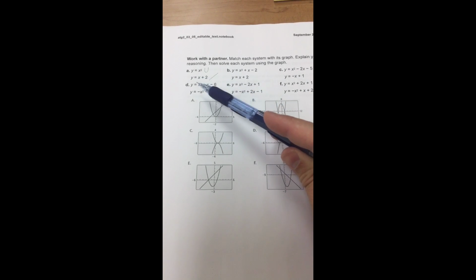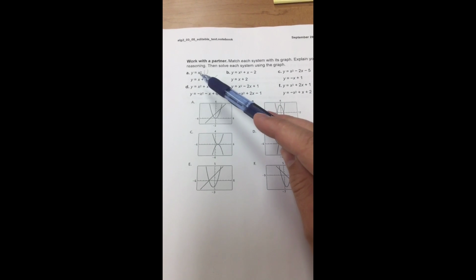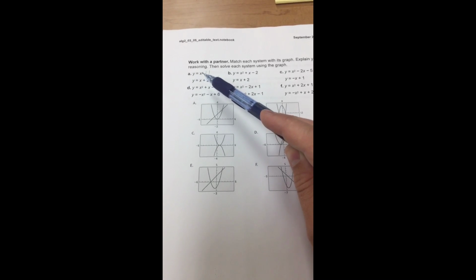Now I'm looking in my graphs for A, B, C, D, E, or F that matches up with these two equations. So I know x squared, that is what we call our parent function, if you remember.